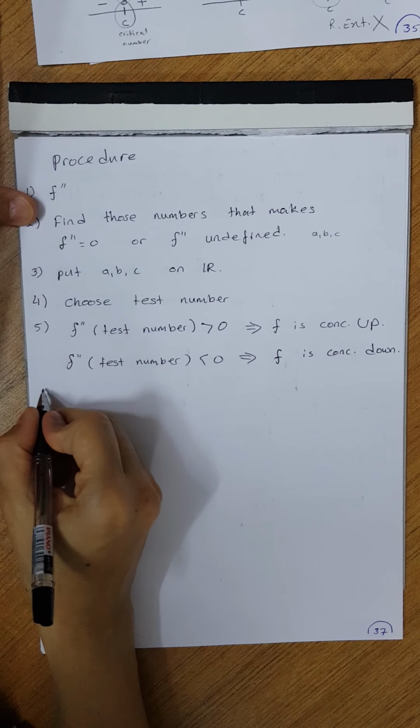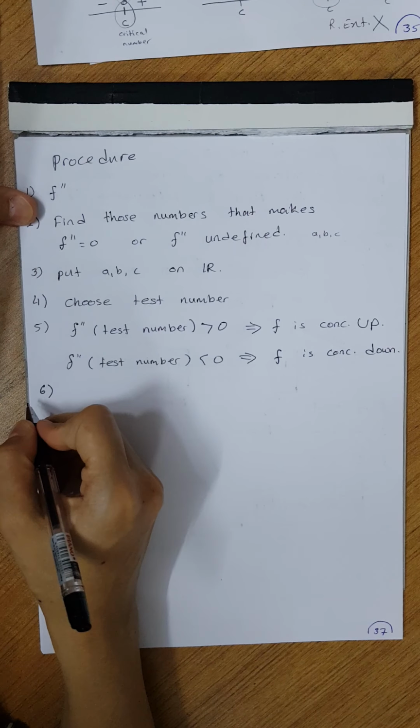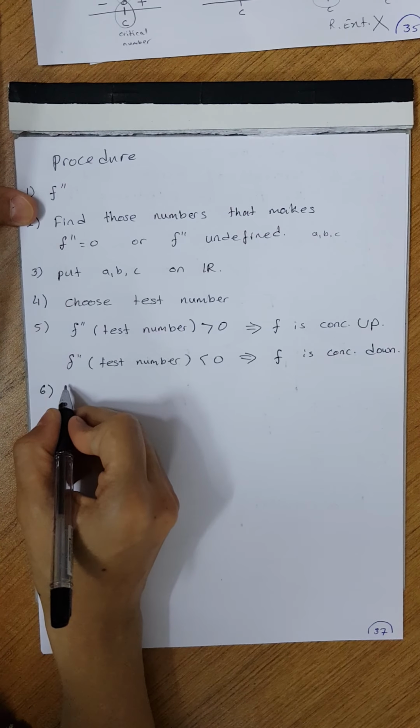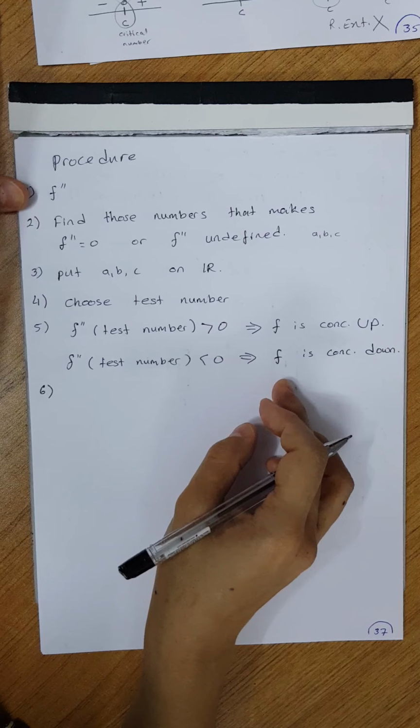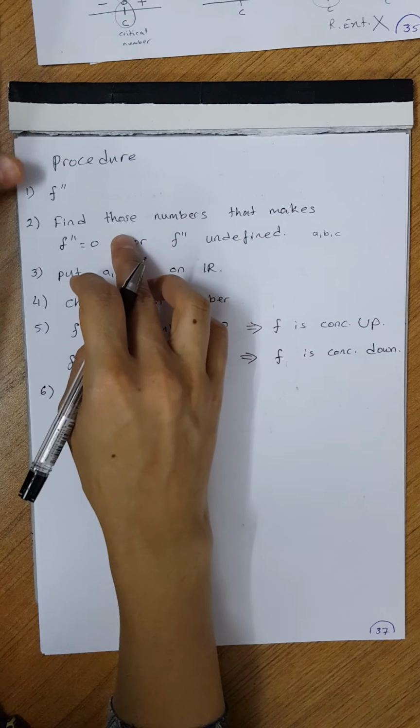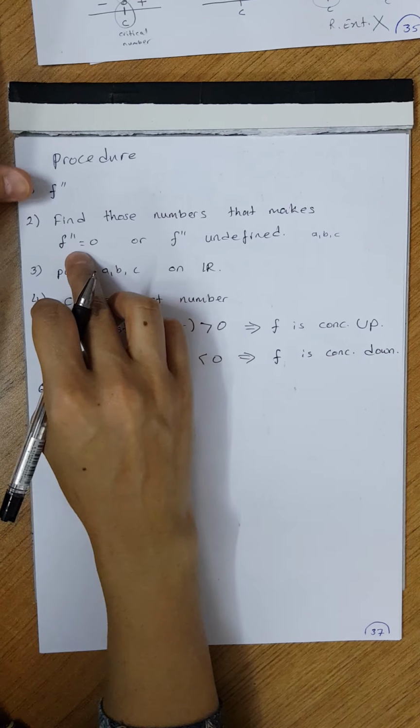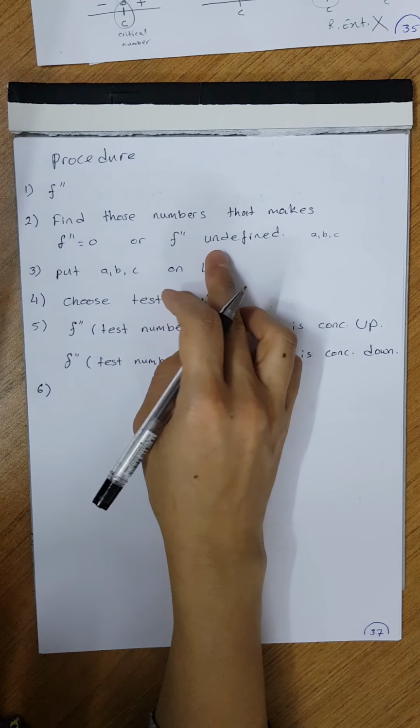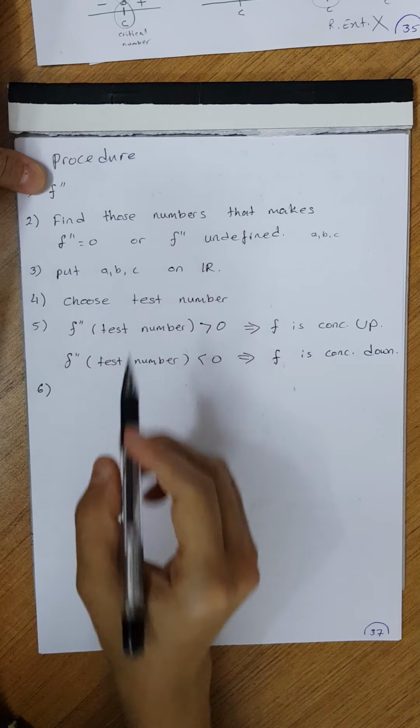And then what do we have? Inflection points. Where do inflection points occur? They occur at those points where we found that the second derivative is equal to 0 or undefined. We are checking those numbers.